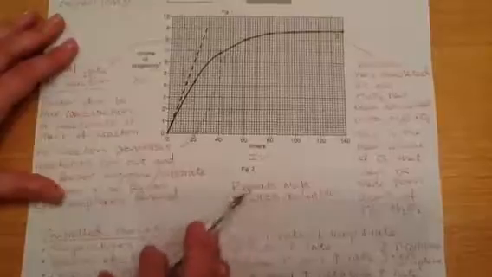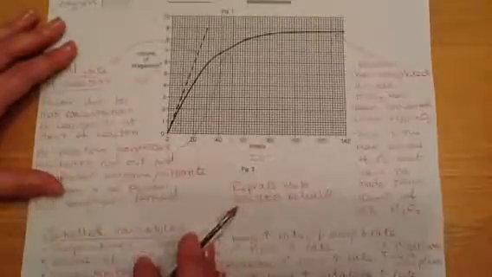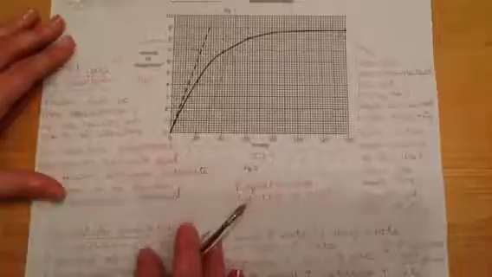Thinking about it then, in any experiment we would always repeat our experiment in order to make our results more reliable. If your results are not reproducible, then they're not valid. So we repeat to make our results reliable. Now if we were to repeat this experiment, there are certain variables that need to be controlled. So think about temperature.